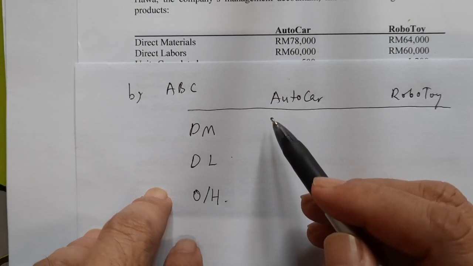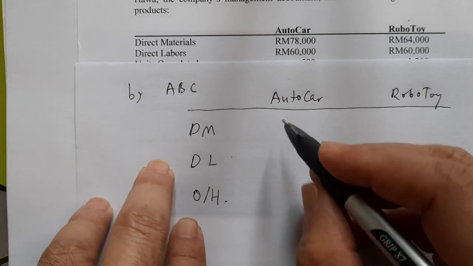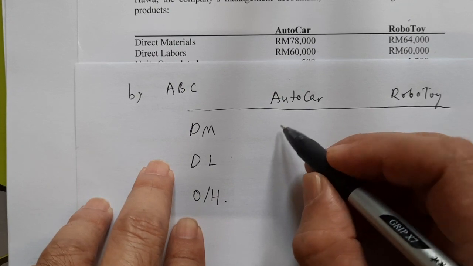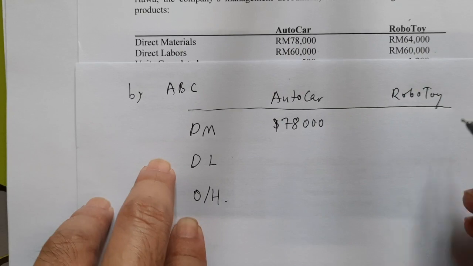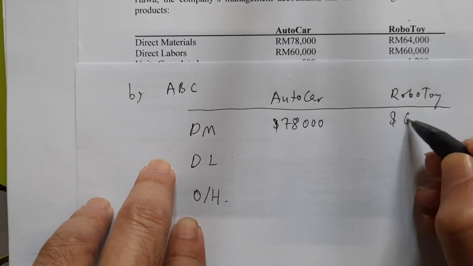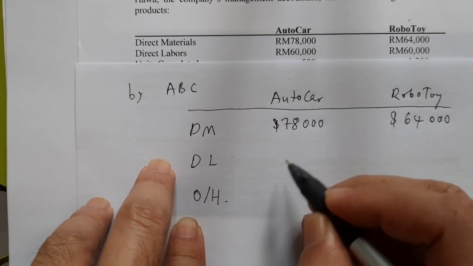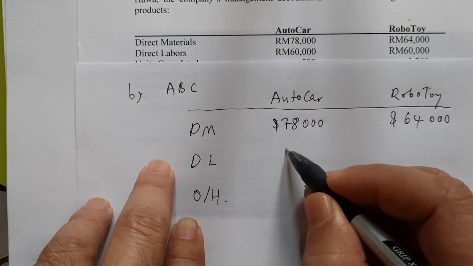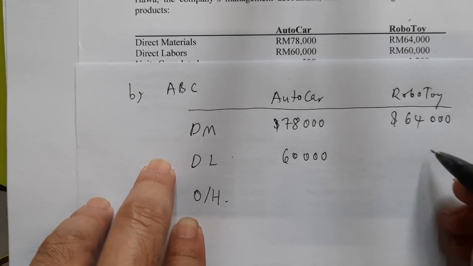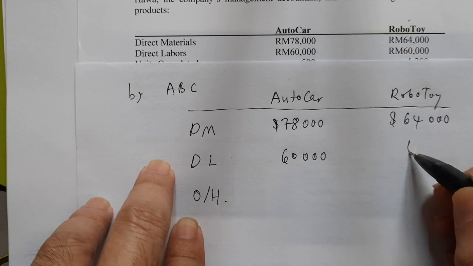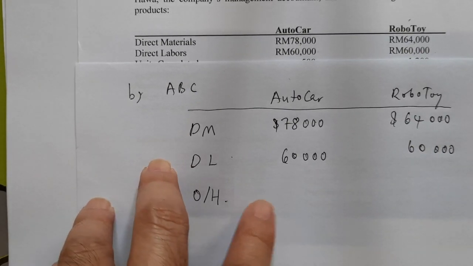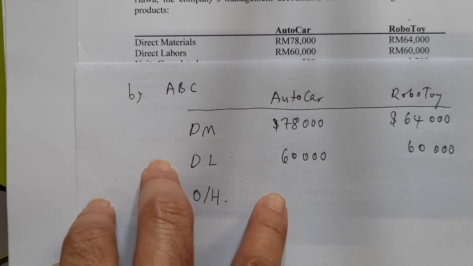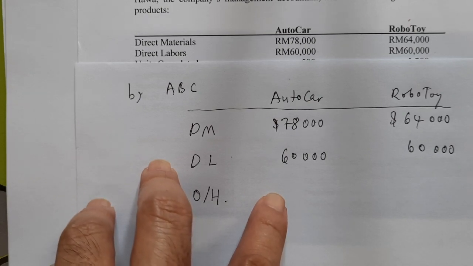Okay, direct material, so it is clear from the question. The direct material is 78,000. This one is 64. And then direct labor is 60,000. And this one is also 60,000. Now the tricky part is the overhead cost. How to calculate the overhead cost.